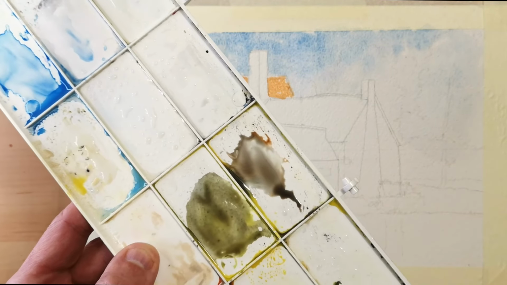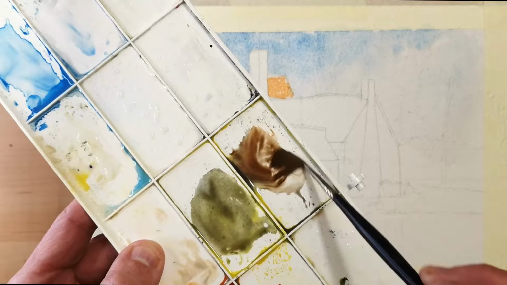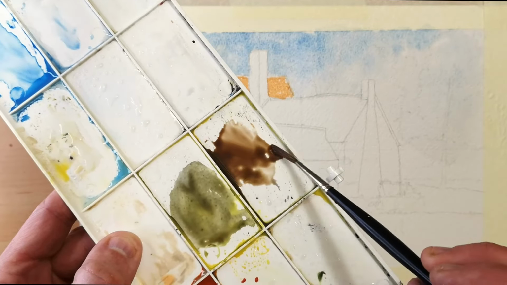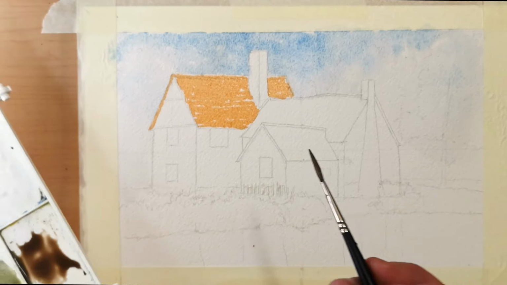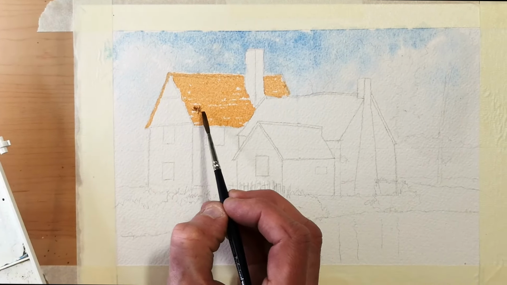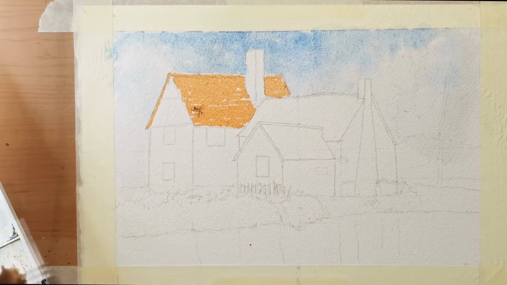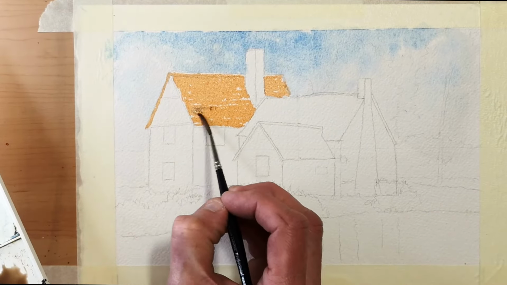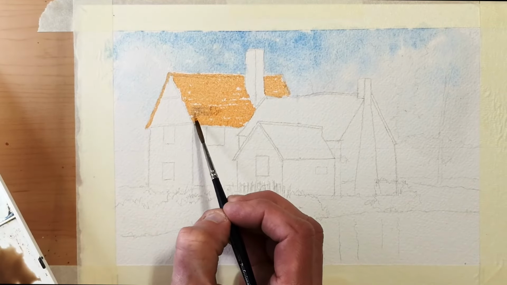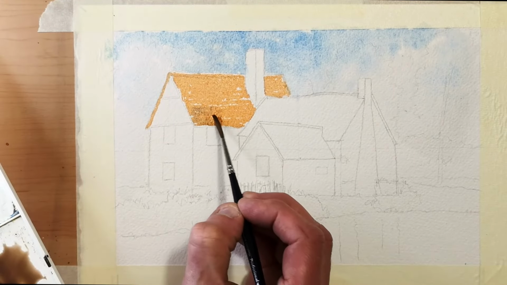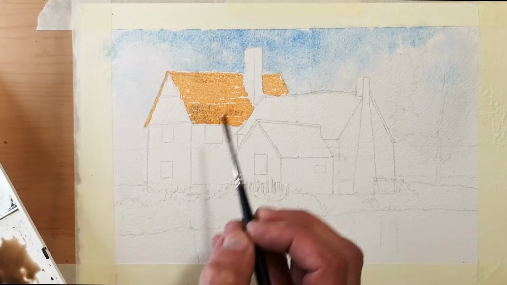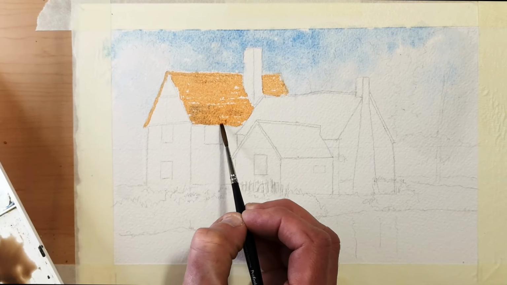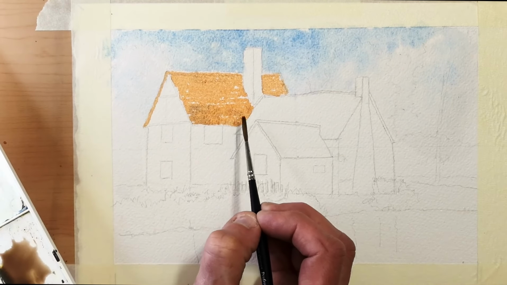That's too much, so a little bit more burnt umber, just so as you can see it knocks it down to a nice sort of brownish colour. And here and there I'm just going to take most of the paint off the brush and just blend in a little bit of this brown here and there, just so it looks like there's some dirt on the tiles.